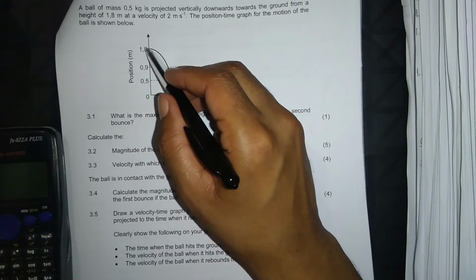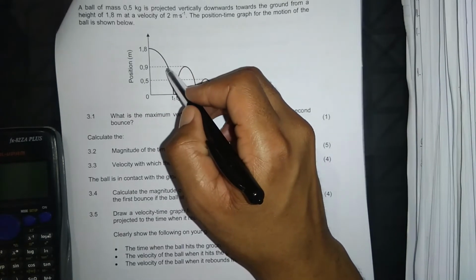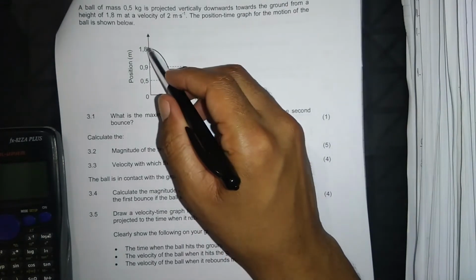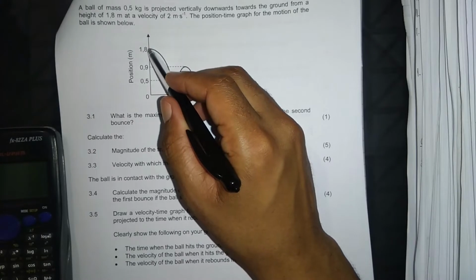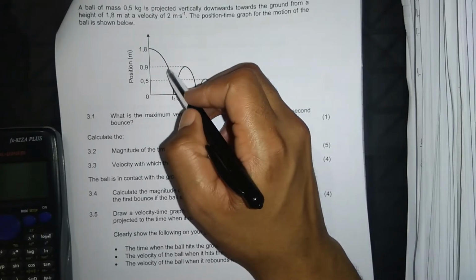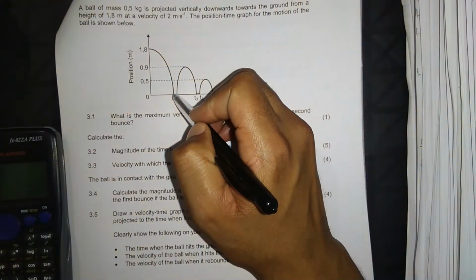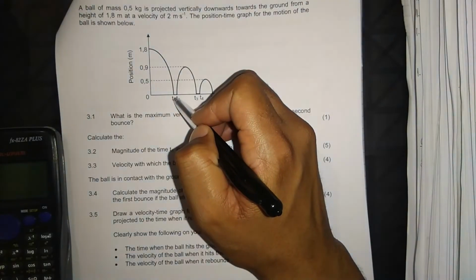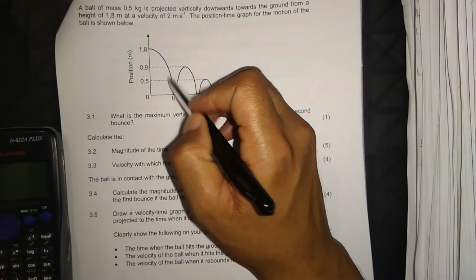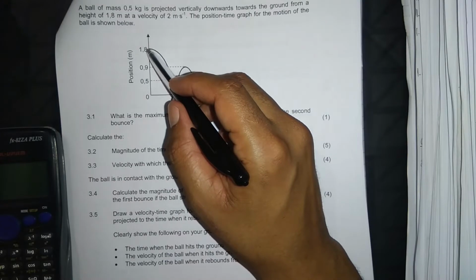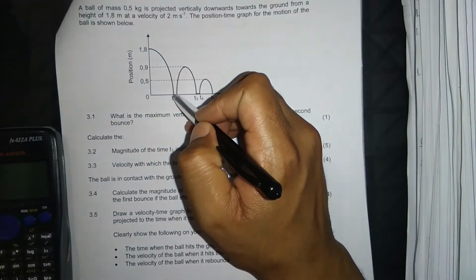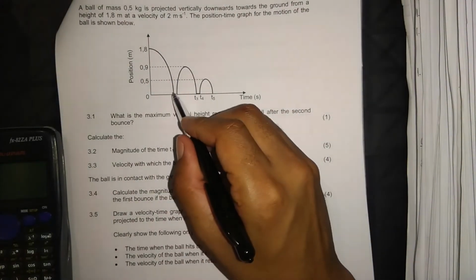T1 represents the time the ball takes to move from a height of 1.8 all the way down to the ground. That's T1, right? It's the time the ball takes from the moment it gets projected all the way down to the ground. That's T1.